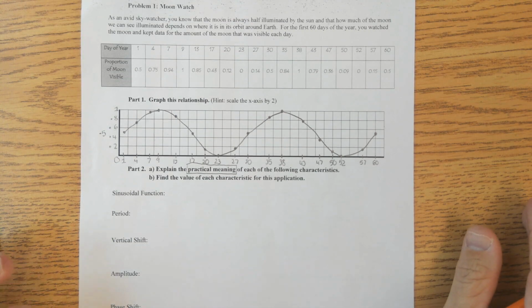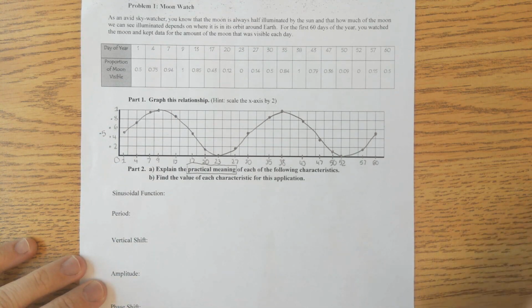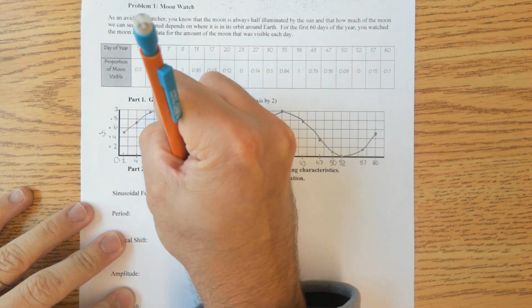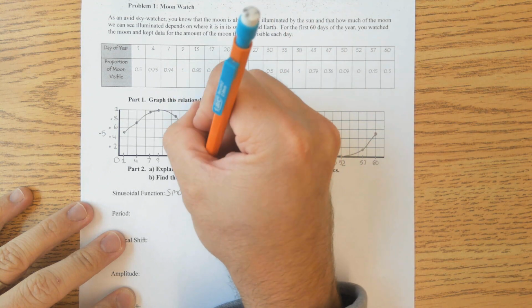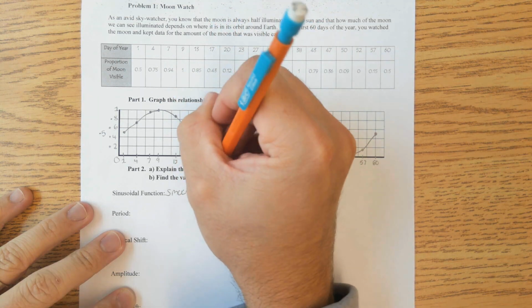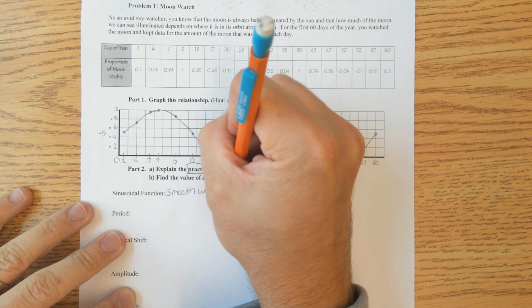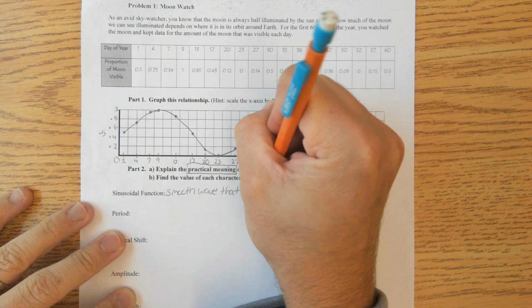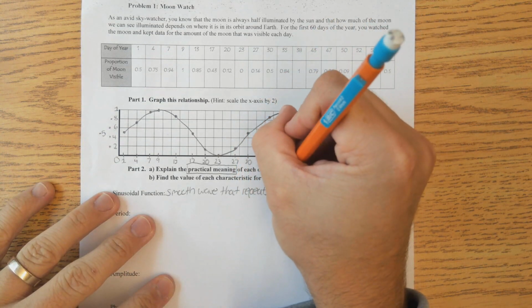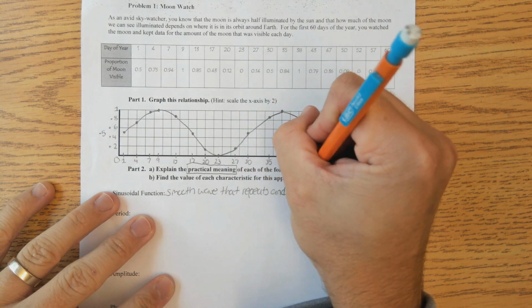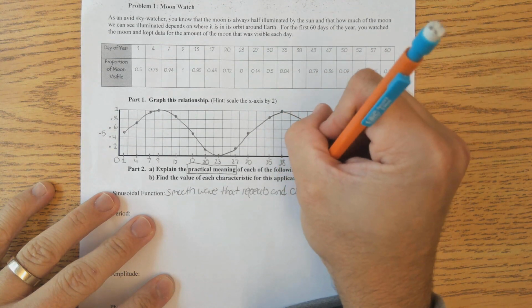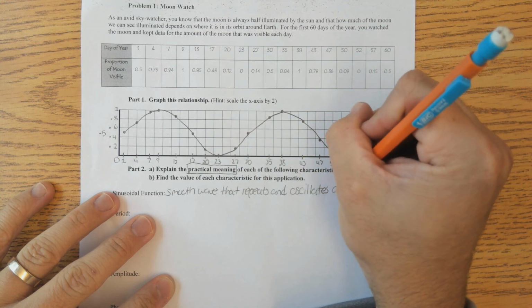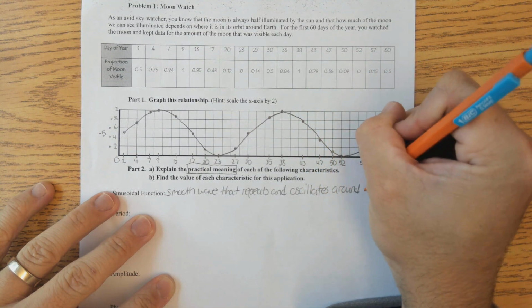Okay? So let's go ahead and let's talk first off about what a sinusoidal function is. And a sinusoidal function, we've talked about already, what sine and cosine graphs is, that it's a smooth wave that repeats and oscillates around a midline.